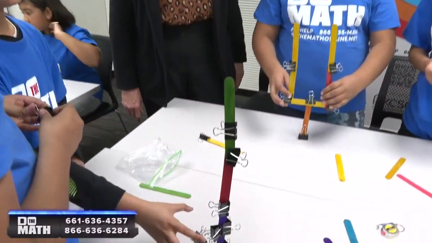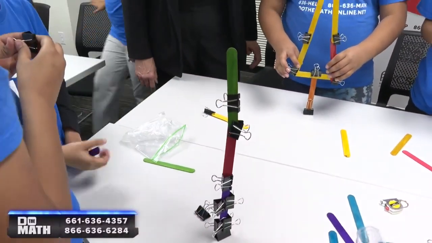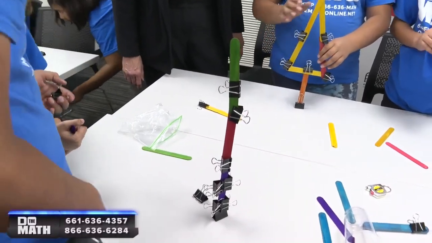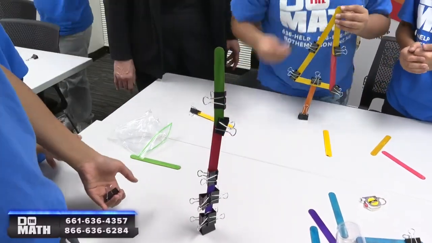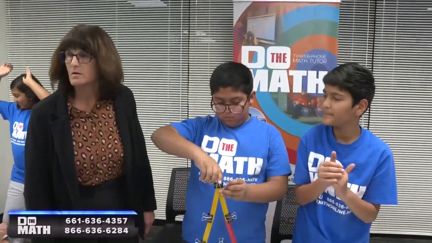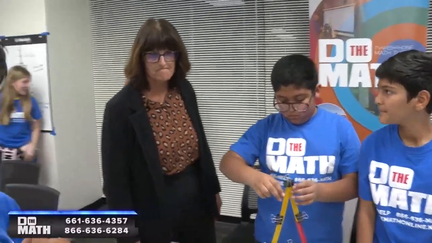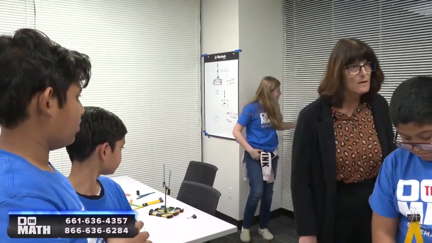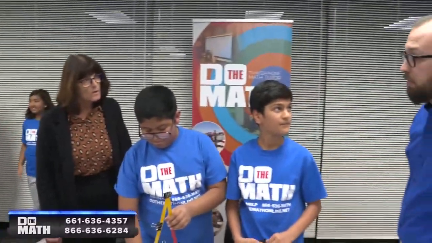Maybe adding more weight at the bottom and more weight coming up. Okay, why would you do that? So we can have a stronger base, and it balances the whole structure. Otherwise it would just fall down, crash. Sounds like we definitely have some ideas if we were to do this again or keep going, right?